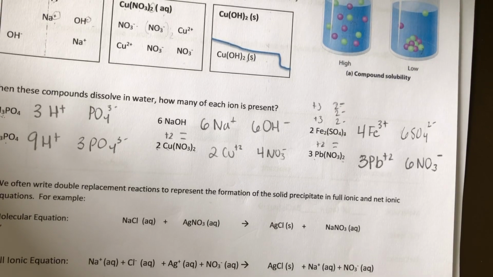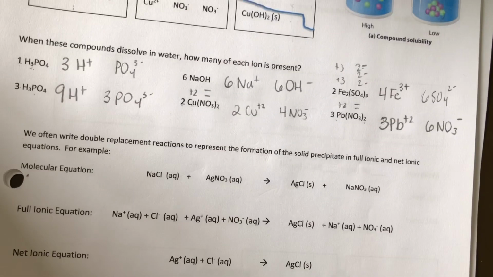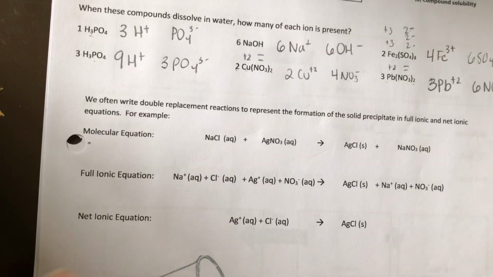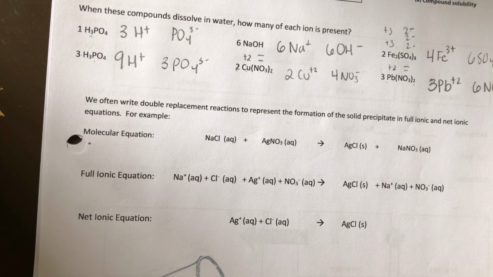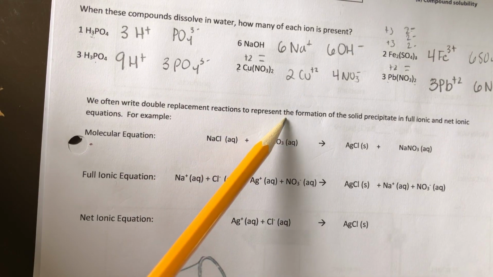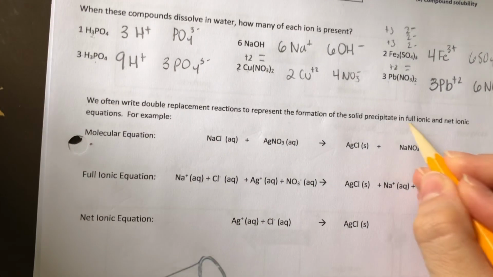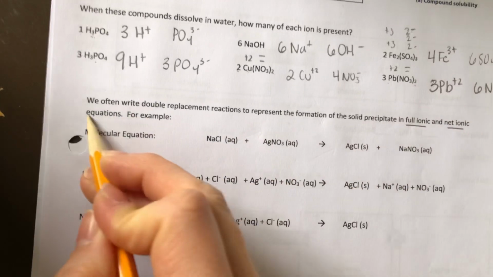Okay, so that's just a little part of what we're going to be doing. So let's look at an overall, what we call net ionic equation. We often write double replacement reactions to represent the formation of the solid precipitate in what we call full ionic and net ionic equations.